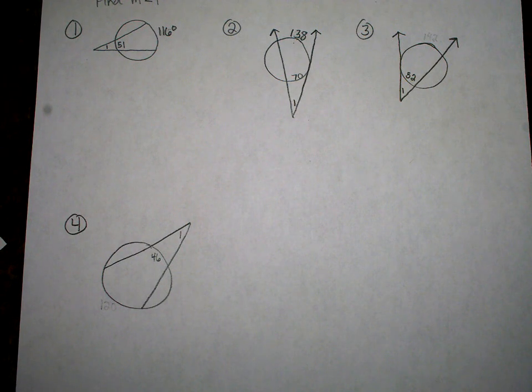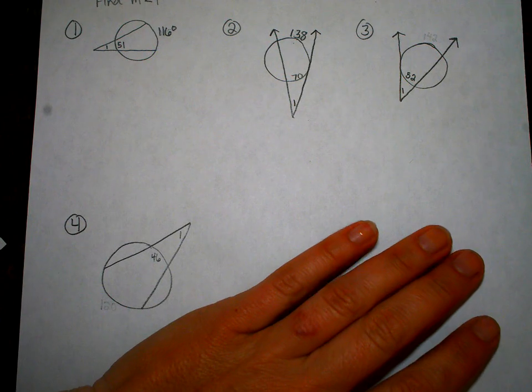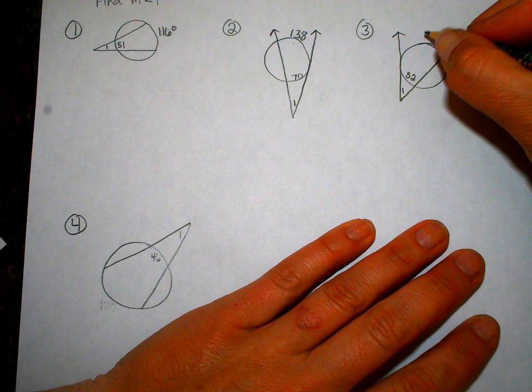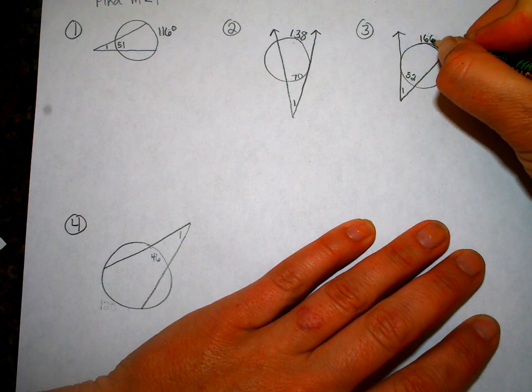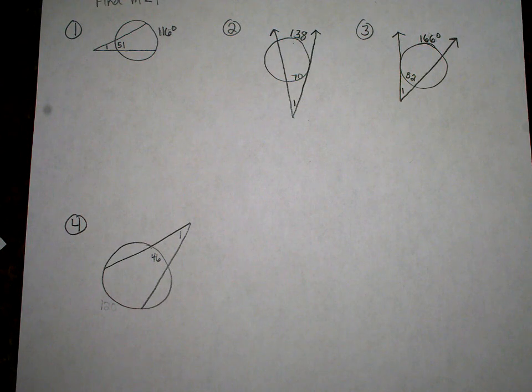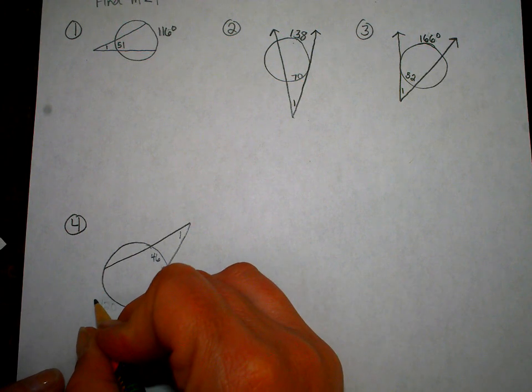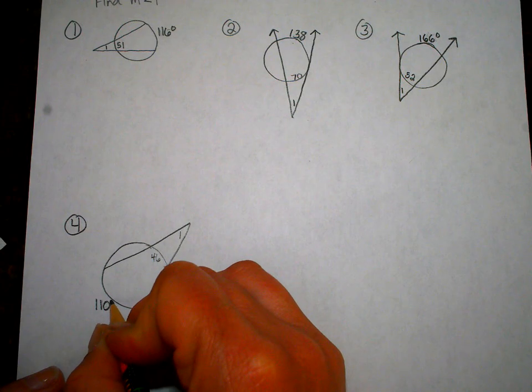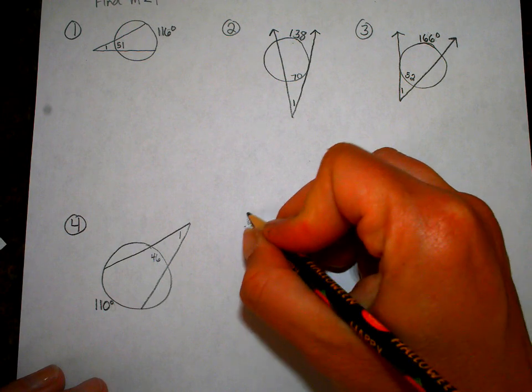On number 3, please erase 142 and put in 166 degrees. On number 4, please erase 120 and put in 110. All right, we're back on track.